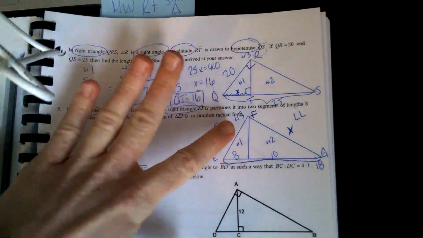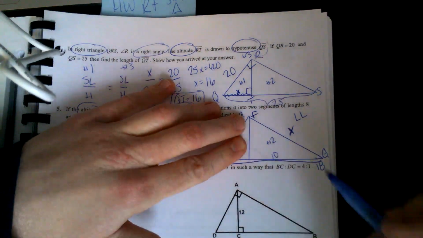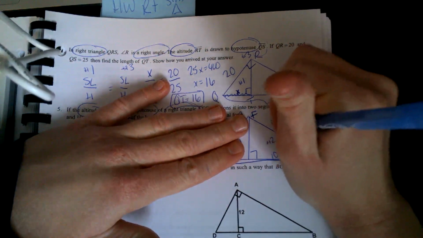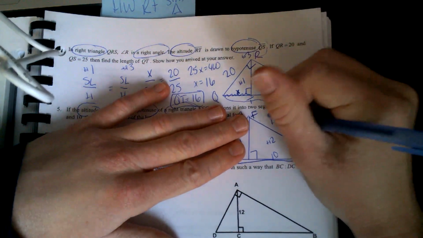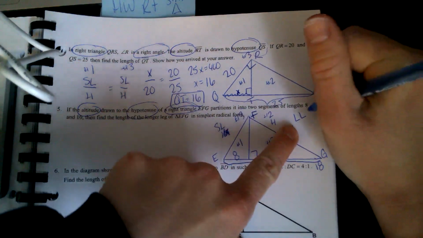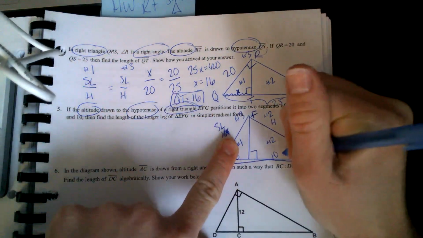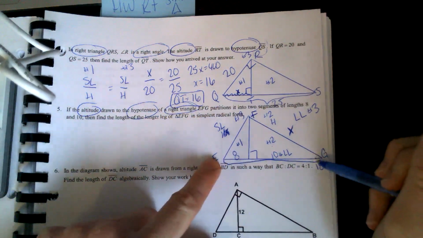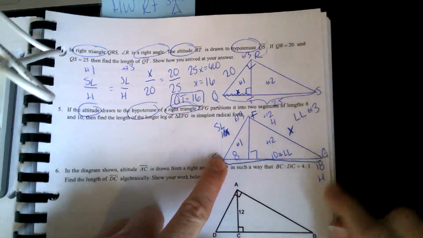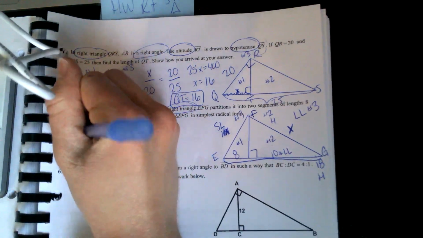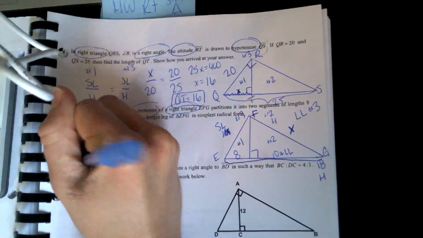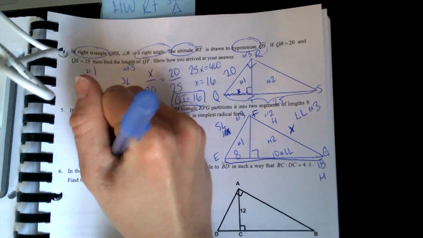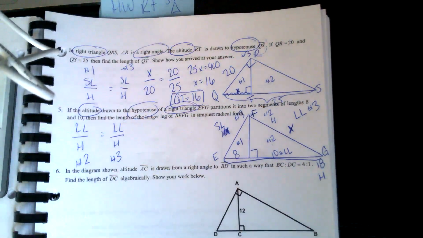All right, so we're not using triangle number 1. We are using triangle number 2. So this is the hypotenuse of triangle number 2. And this is the longer leg of triangle number 3. This is the longer leg of triangle number 2. And this is the hypotenuse of triangle number 3. All right, so we're going to do long leg over hypotenuse of triangle number 2 and long leg over hypotenuse of triangle number 3. Okay?